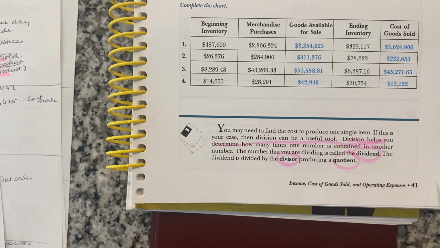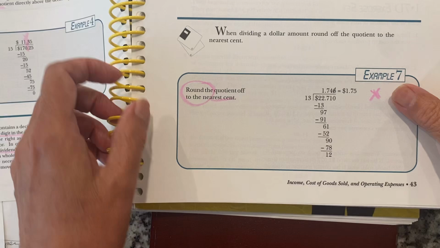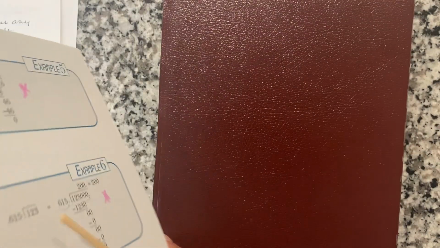So these will be test questions. The dividend is the number that you're dividing. The divisor is the number that's dividing it. The dividend is divided by the divisor, and the answer is called a quotient. Okay, so remember that. So let's go over some examples here.